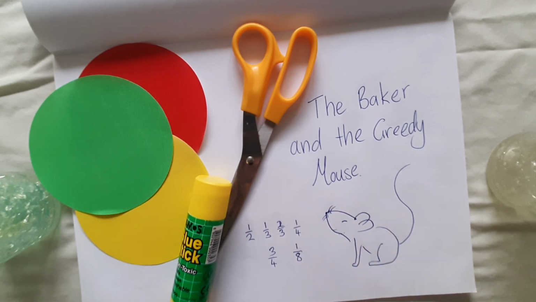We'll be identifying fractions of a shape in this lesson. So watch this video and then you'll be able to create your own story, perhaps about a baker and a greedy mouse, or you might choose your own characters.